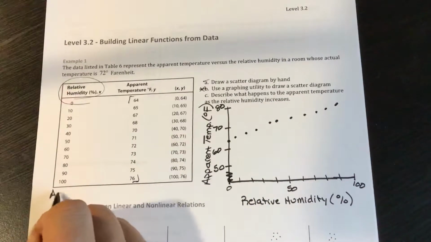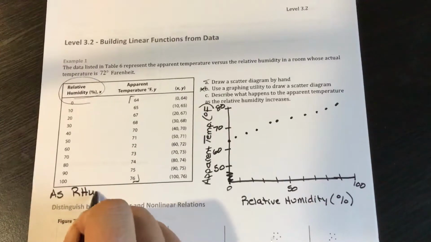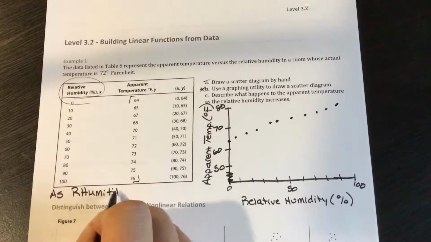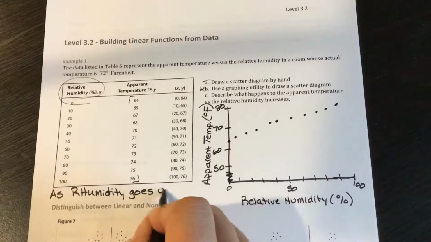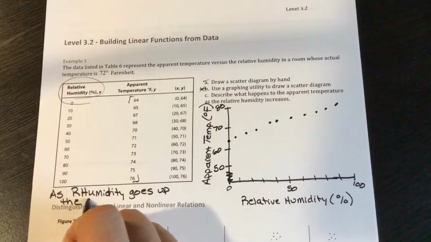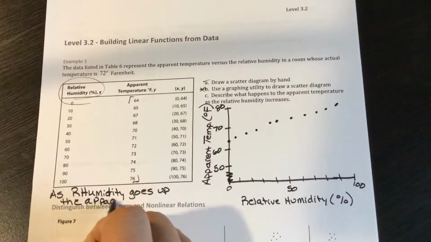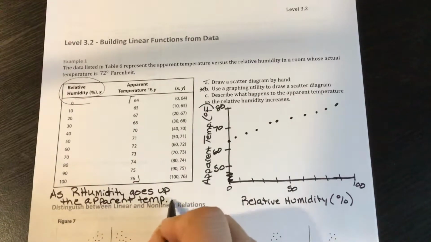So as the relative humidity goes up, the apparent temperature also goes up.